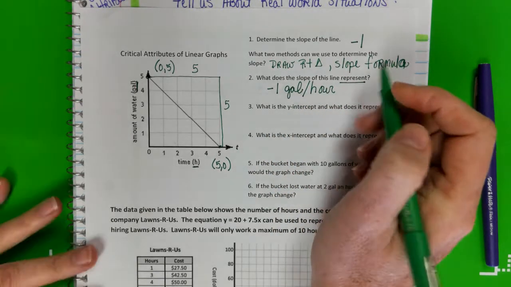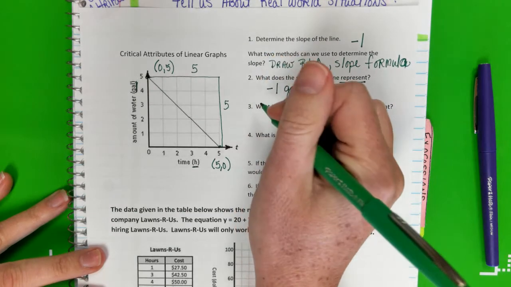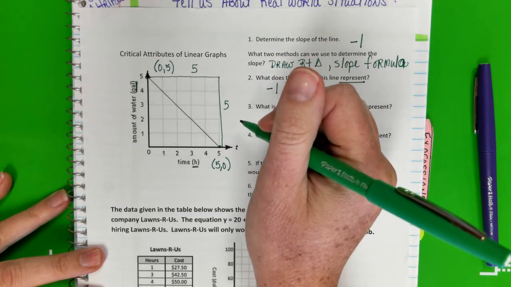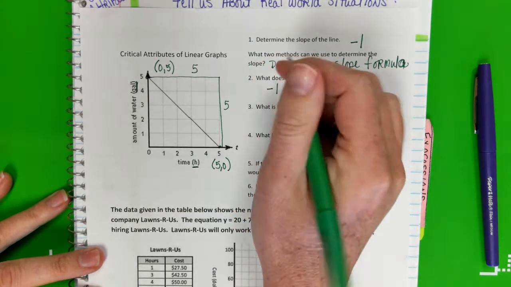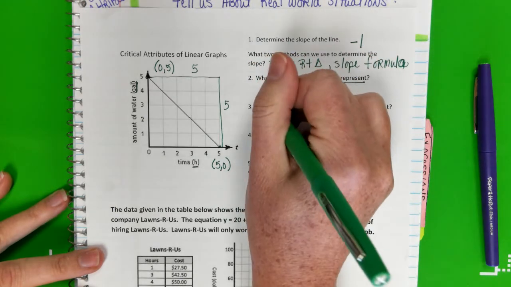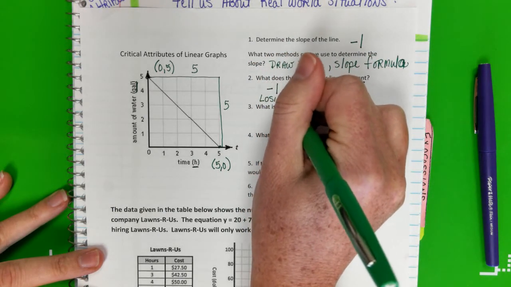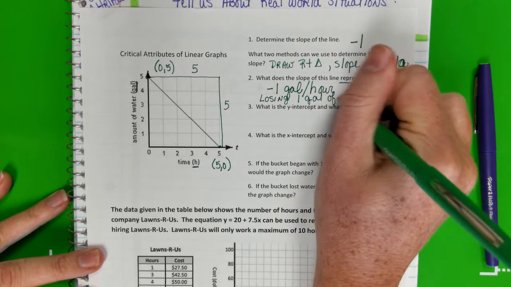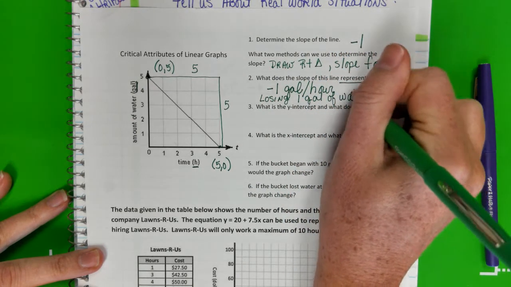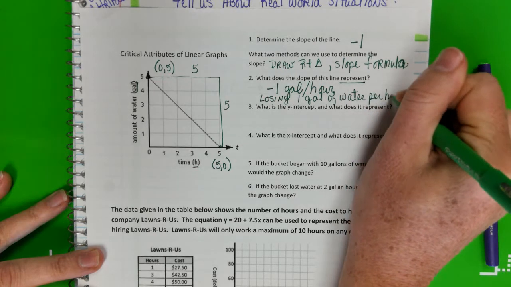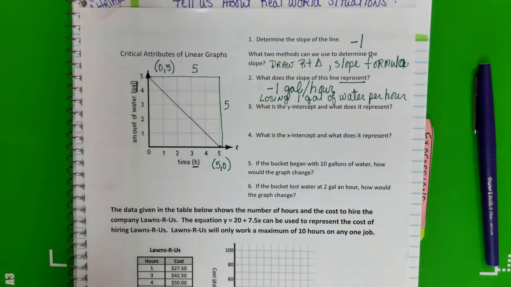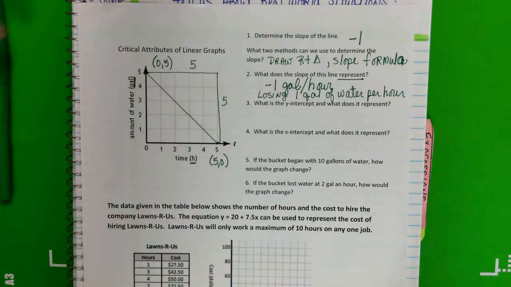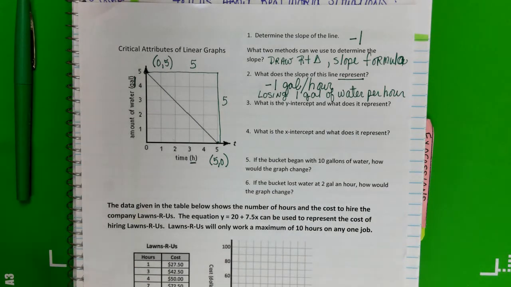Or we could even put words with that and say that maybe we're pumping water out of a pool, or something has a leak. We could say that it's losing 1 gallon of water per hour. Okay, so when I ask what it means, what it represents, I'm saying in terms of our situation and our problem.